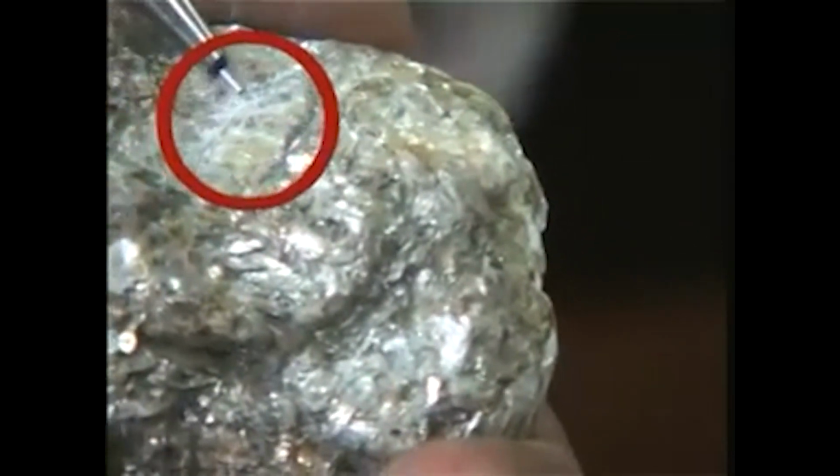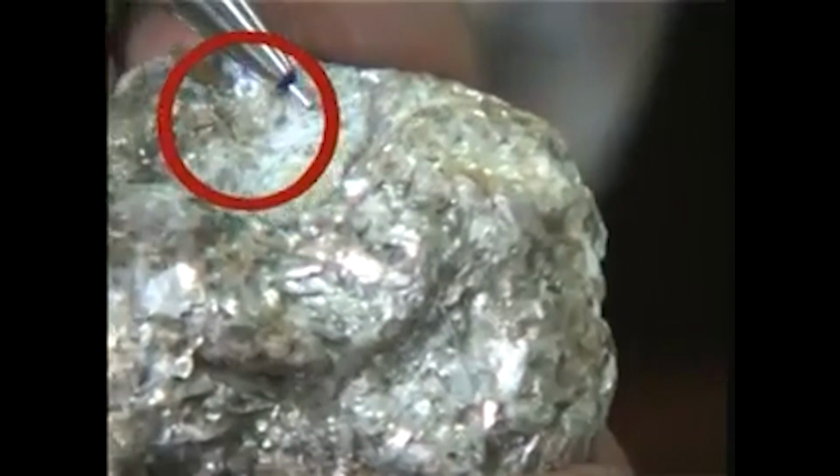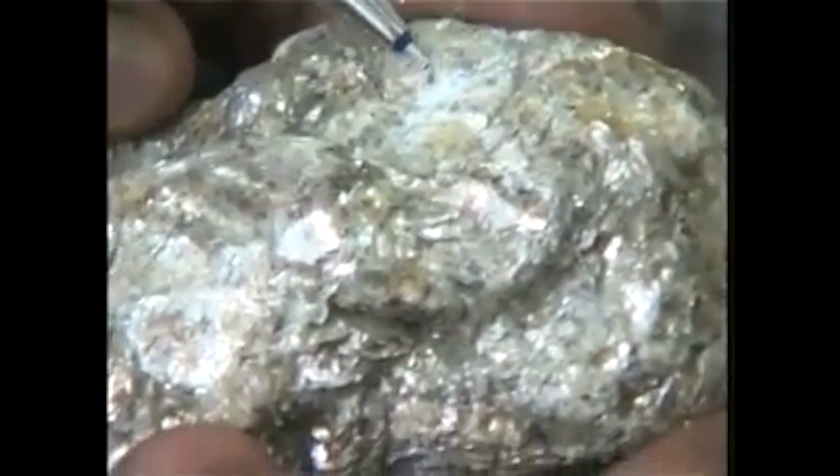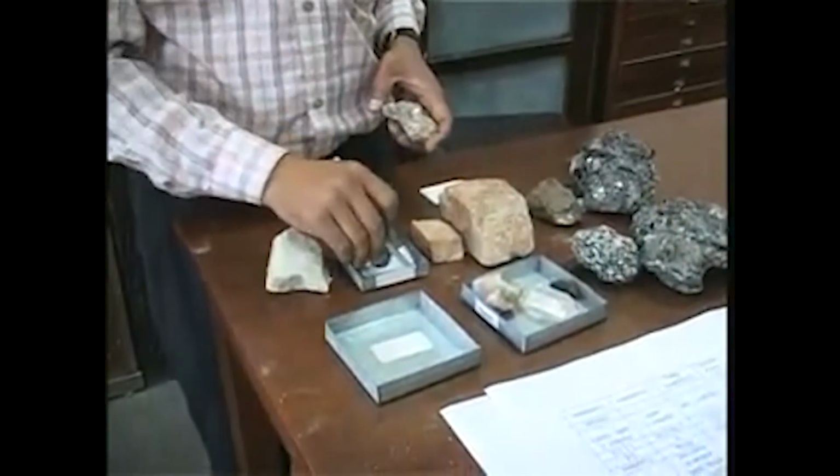You see that this is the scratch mark that we put on the sample of mica using the pyroxene sample. So this particular one here has got a hardness of less than 5, that we can say. This is actually muscovite mica, a sample of muscovite mica.